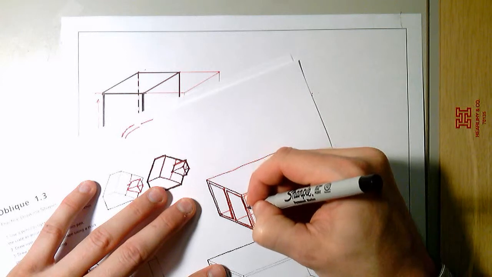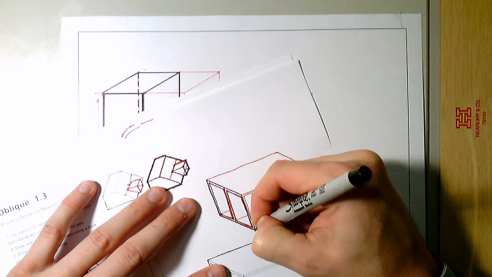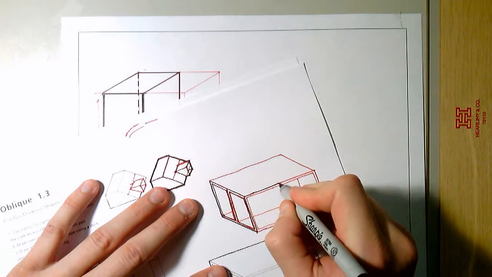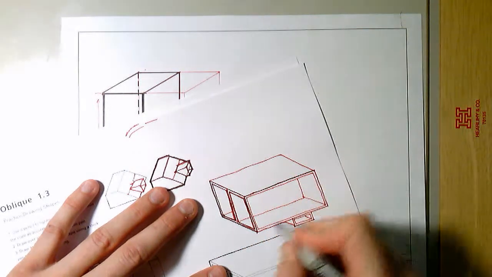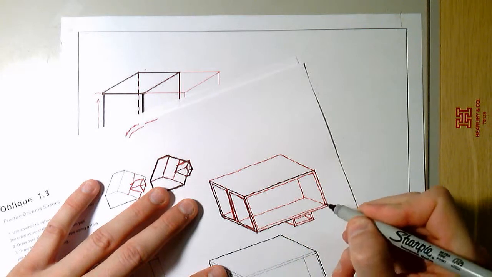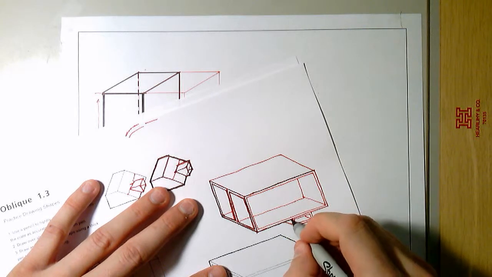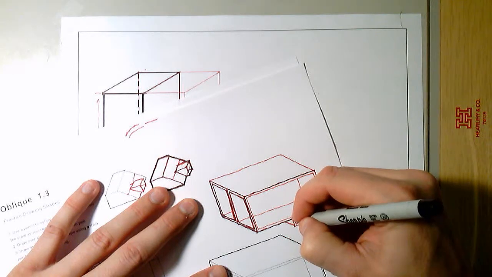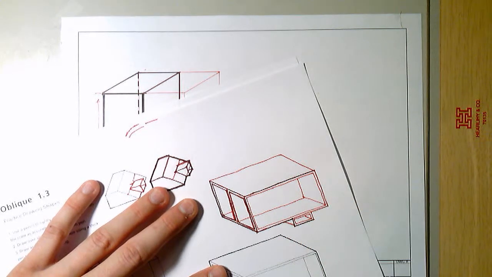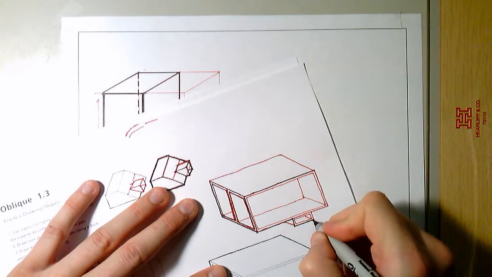Don't forget about that corner. Notice how I stop, and you don't want to go straight right there. There's not a horizontal line connecting the bottom of the shape.